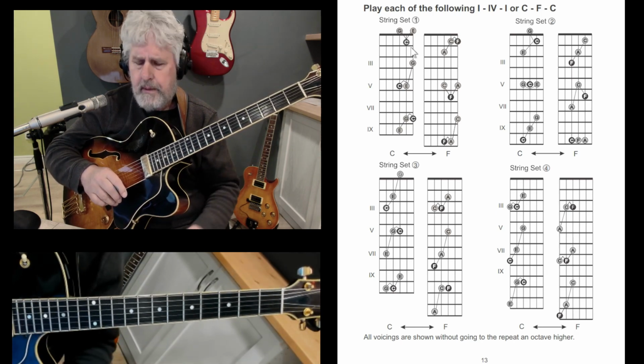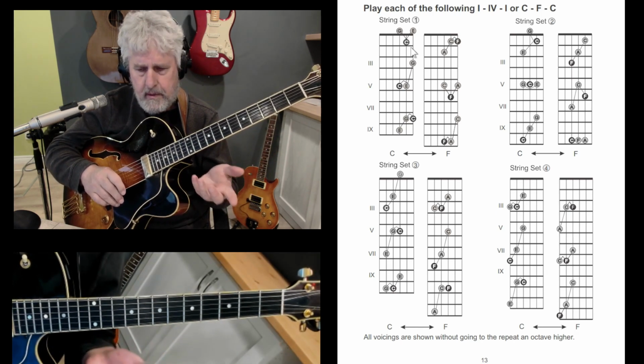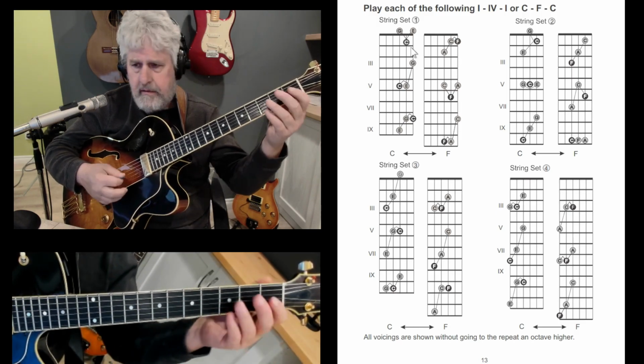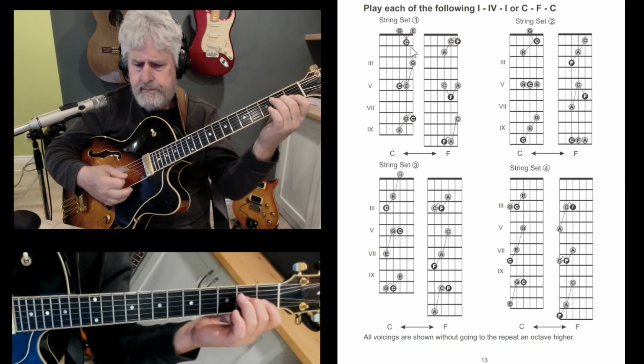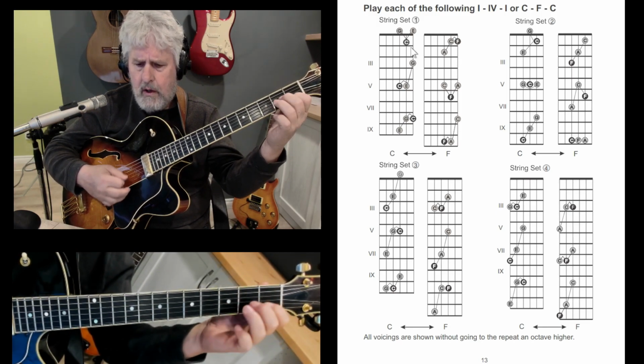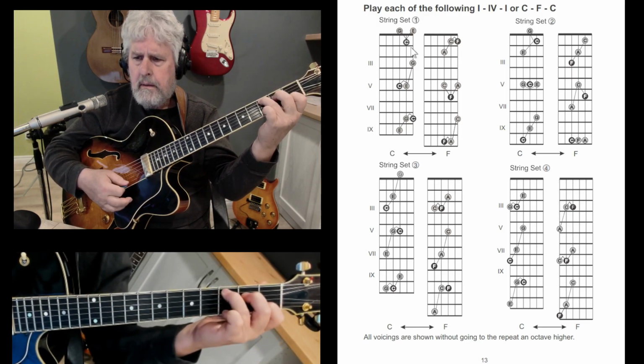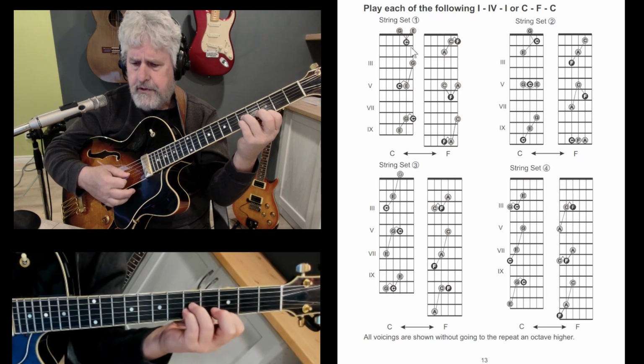Okay. Remember at the top I said chords come from scales. Underneath these chords, wherever they are, you should be able to reference your scale.